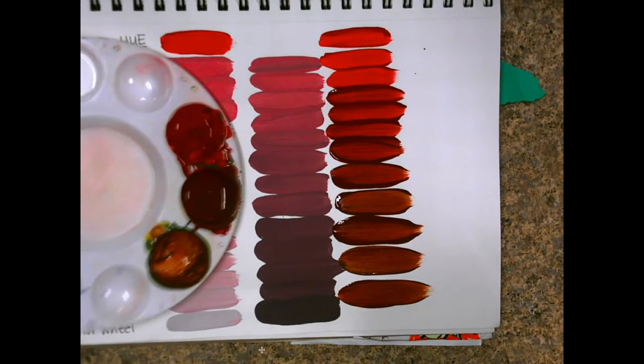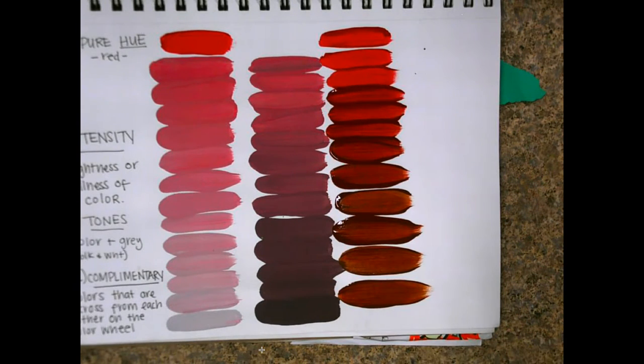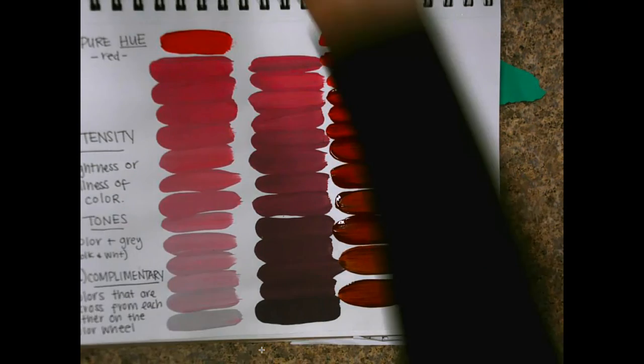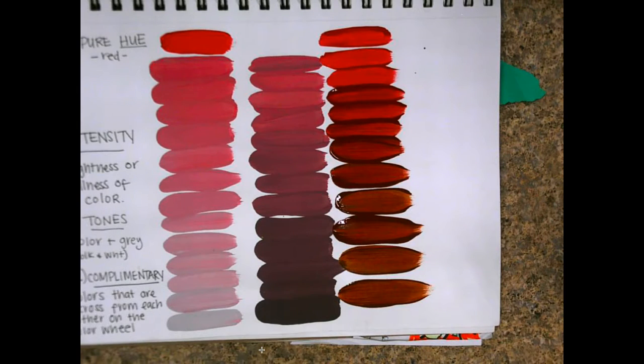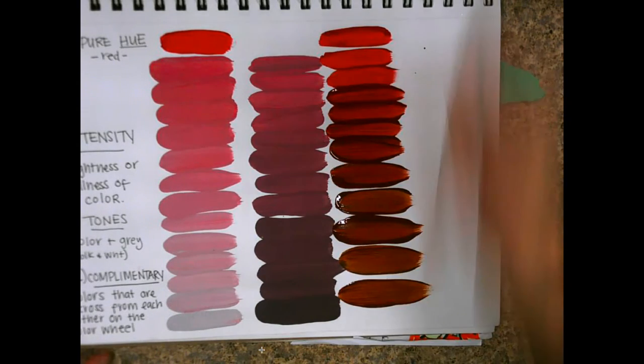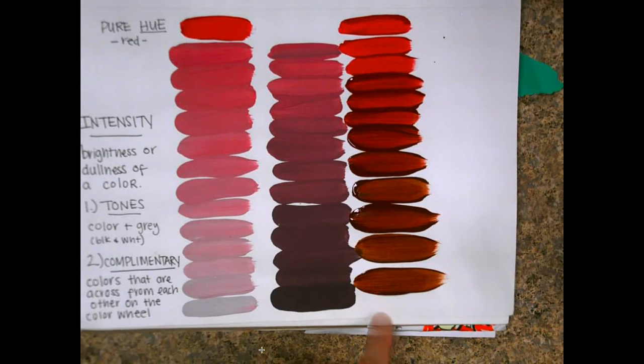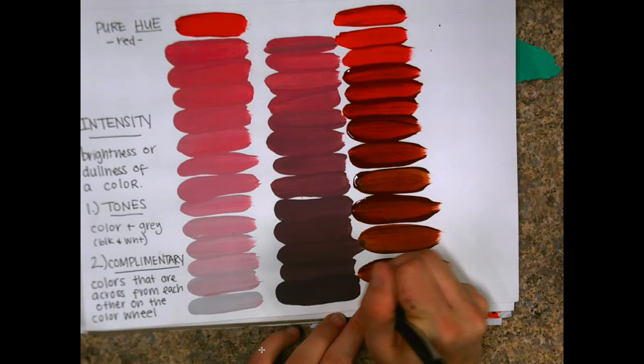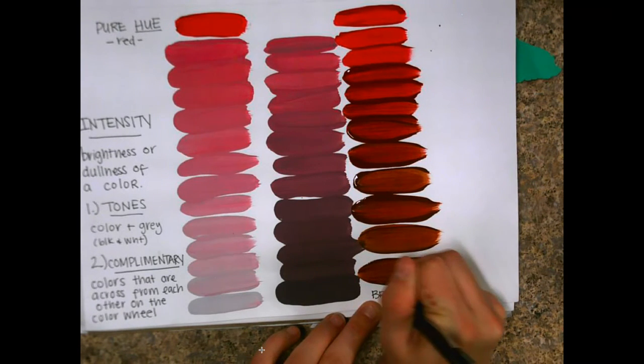All right, so there we go. I've knocked back the intensity of my color. But what did you see started happening once you mixed a complementary and you had pretty equal parts of your complementaries together? It should have started turning more of a brown color. So when we mix two complementary colors together, we end up getting brown.